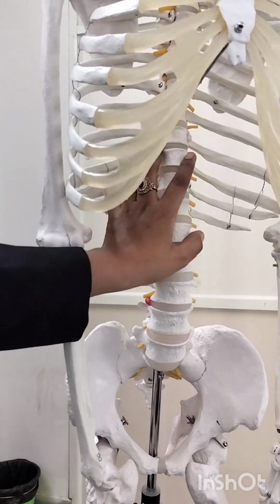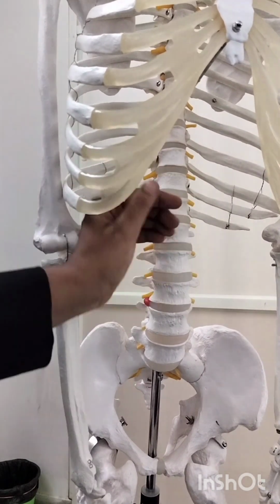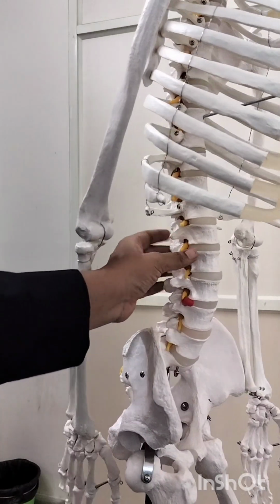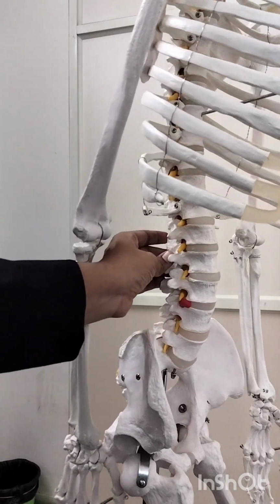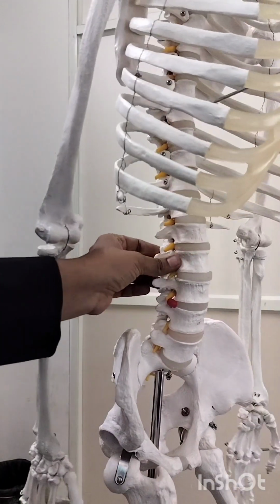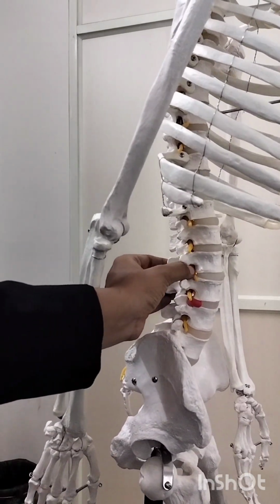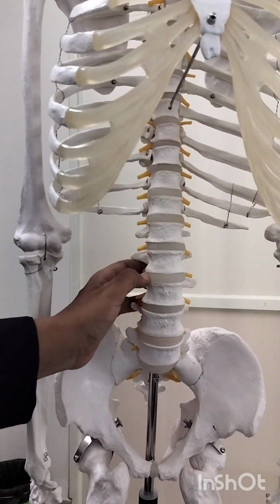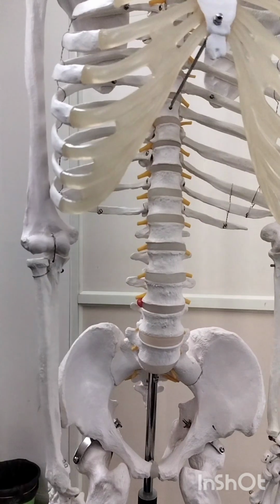A pair of processes form on the side of the centrum, the transverse processes. If you cut, you can see here it is easily separated. This is called the neural arch. This is the neural spine, and the space between, here you can see the space between, is called the neural canal, and the center is called the centrum, and these are the transverse processes.